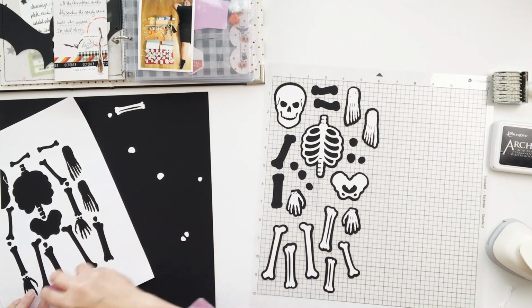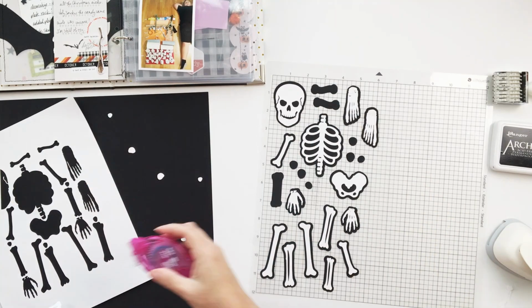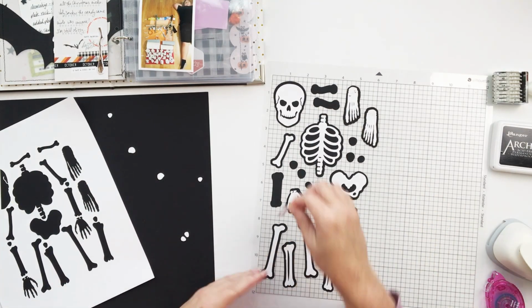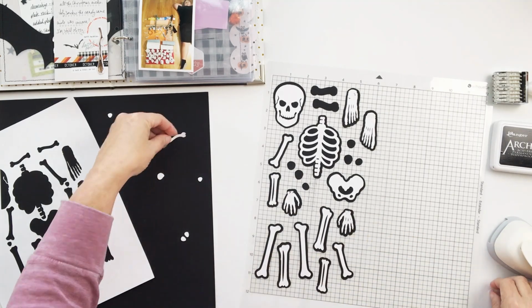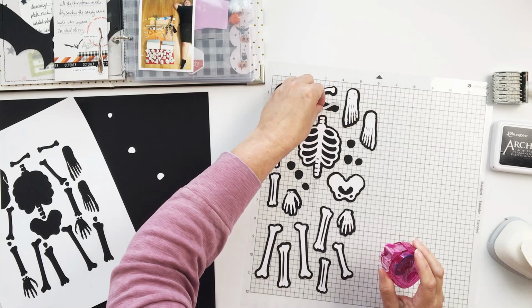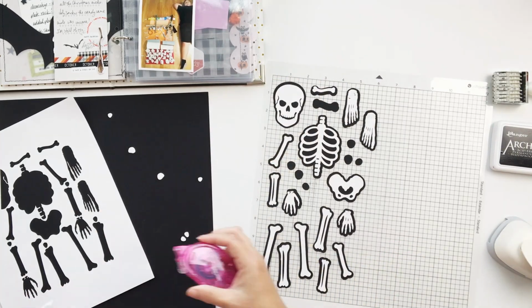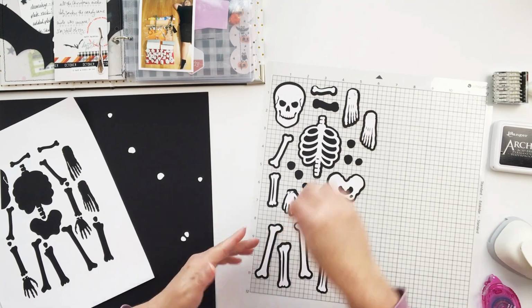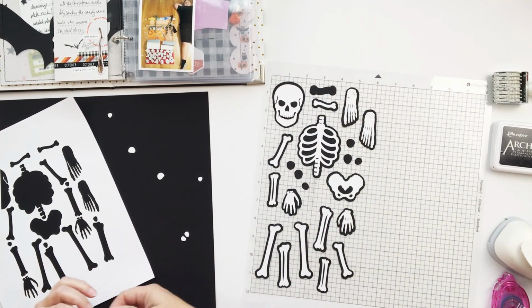Once I cut all those white pieces out, I decided that it should be backed with black pieces. So I went back into the Silhouette, offset all of those pieces a little bit, and cut it out using black cardstock. Now I'm going to adhere all of the little white pieces onto the black back pieces.